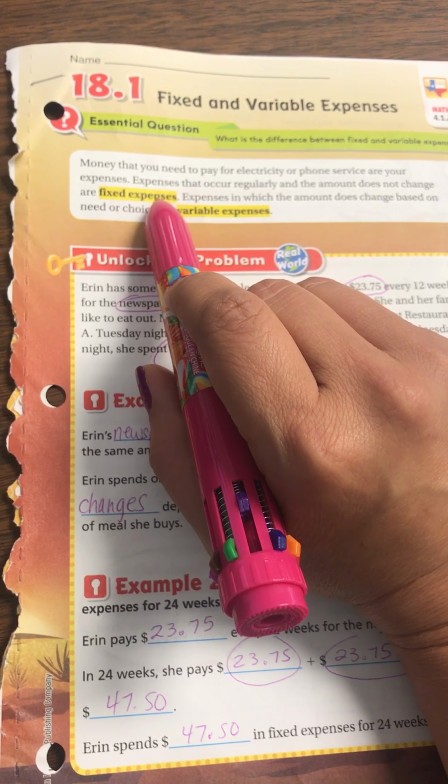It says that Betsy pays a trash service to pick up the household trash once a week. The cost is $23 a month. Trash pickup is a blank expense. So we need to decide, is this going to be a fixed expense that does not change or a variable expense in which it does change? Well, I noticed that if she's getting trash service once a week, and the cost is $23 every month, that tells me that that's the same price that she's paying every month, so the price does not change. Therefore, her trash pickup is a fixed expense.